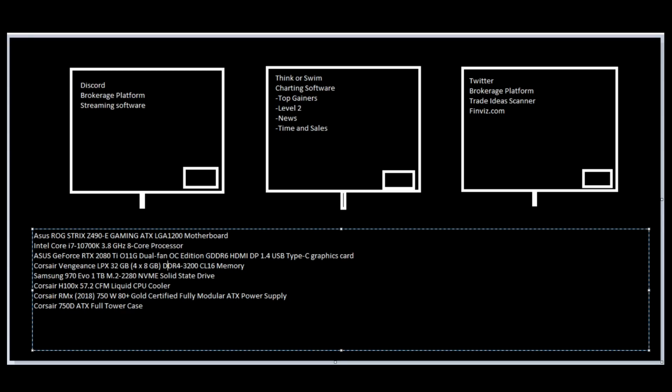So I have an i7 10700K, 3.8 gigahertz, 8-core processor, an Asus RTX 2080 Ti for the graphics card. We have 32 gigs, so 4 sticks of 8 gig RAM. We have a 1 terabyte solid state drive, a Samsung 970 EVO. A Corsair H100X for the CPU cooler, which goes on the processor. And then I have a Corsair RMX 750 watt power supply. And then you have the tower case.